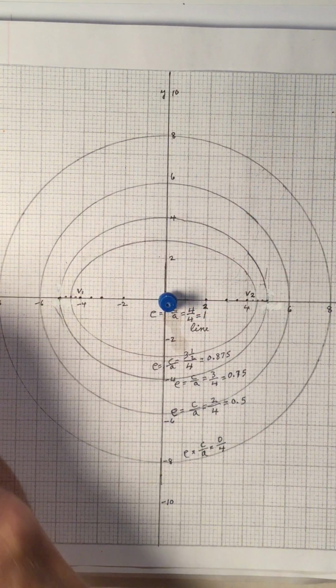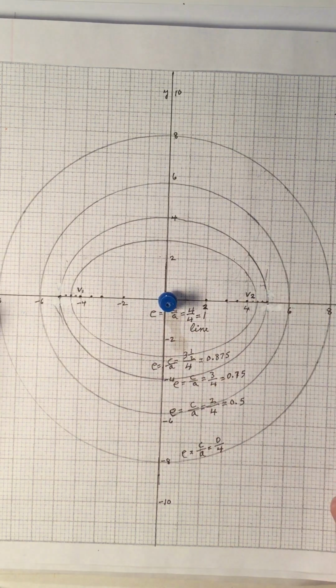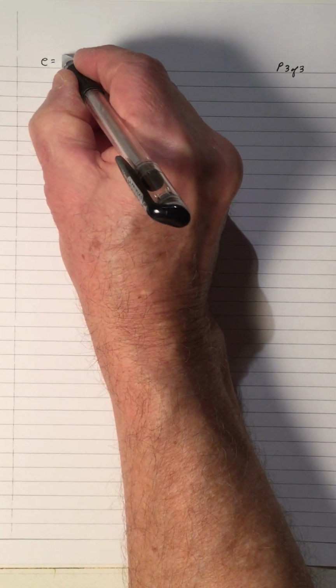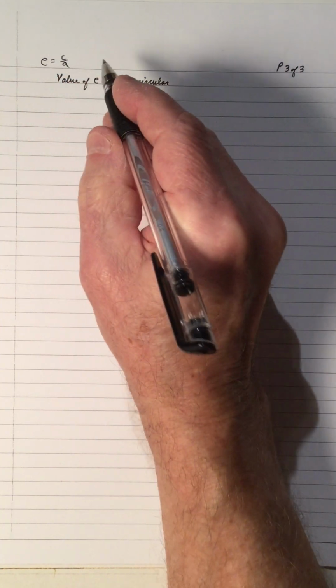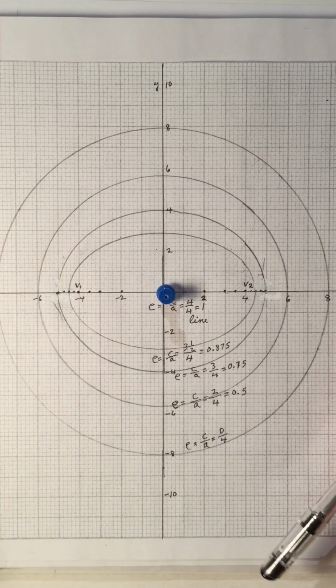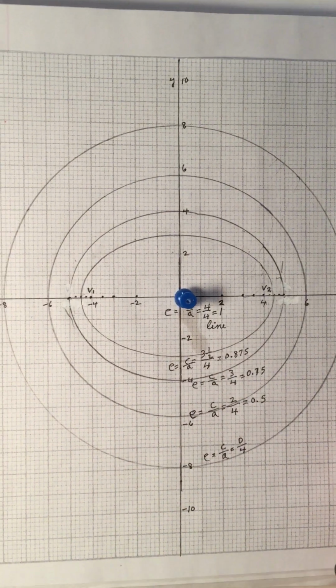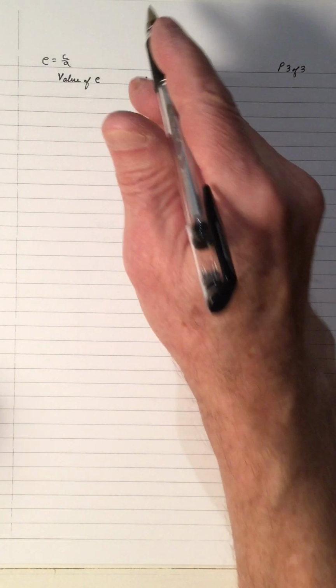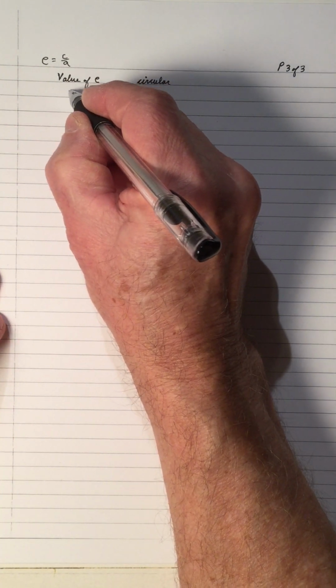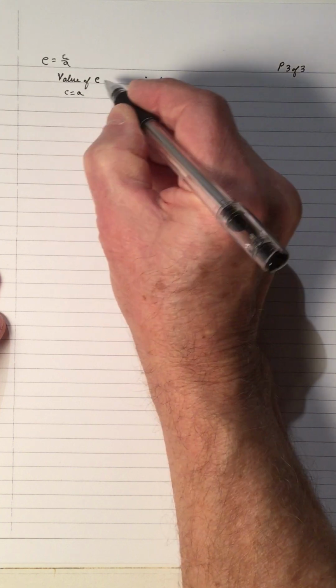Okay, let me move that away. Take this away now. I'll probably bring that back for a quick review. So, the eccentricity is E equals C over A. So when we had the eccentricity of 1, the line went from here to here, and the distance from the center equaled the foci distance.